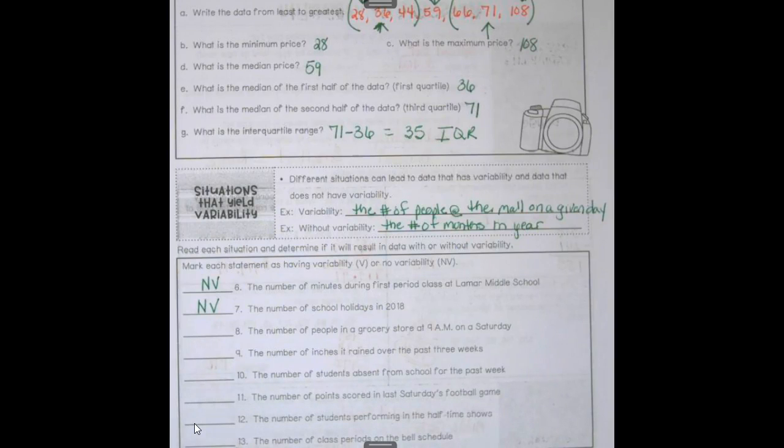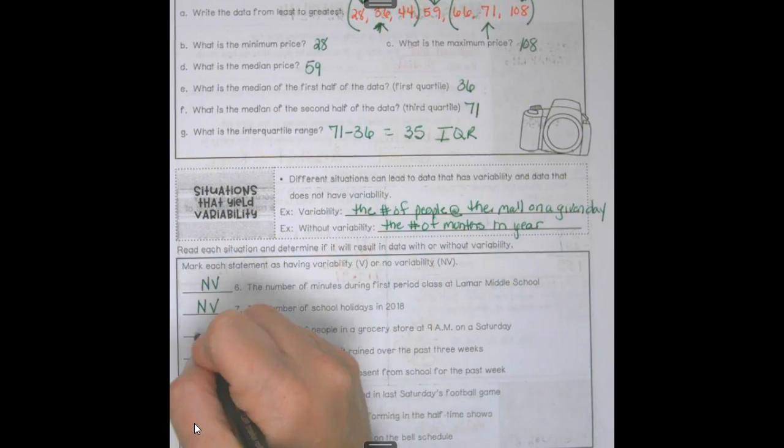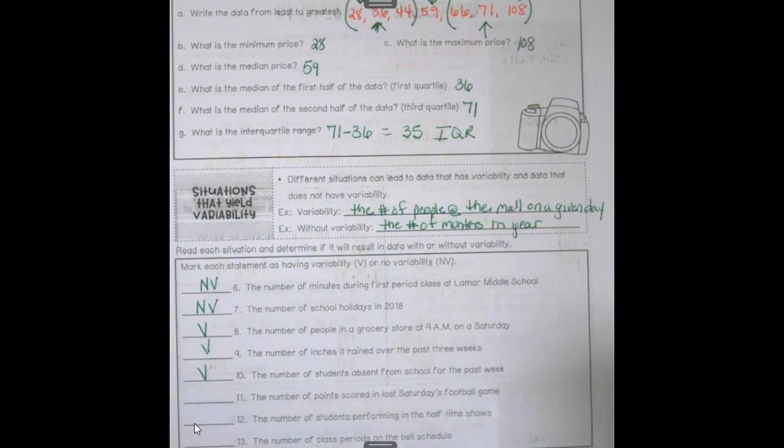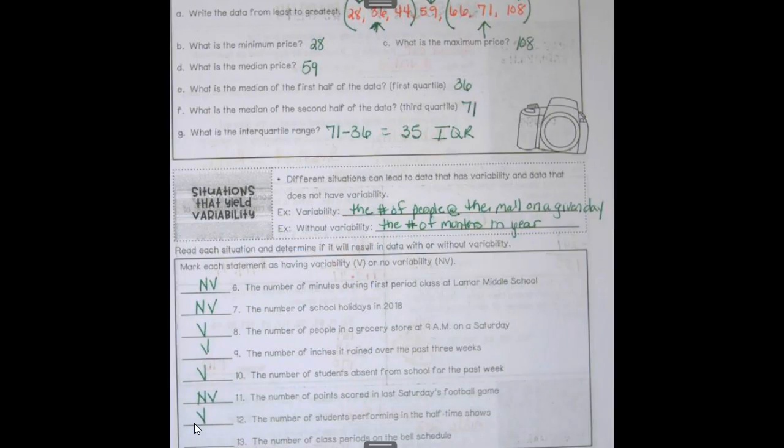The number of people in a grocery store at 9 a.m. on a Saturday is going to be variability. The number of inches it rained in the past 3 weeks. It's going to have variability. The number of students absent from school for the past week. Variability. The number of points scored in last Saturday's football game. The number of students performing in the halftime shows. Well, depending on what shows, if you go to the different shows, that could be different. The number of class periods on a bell schedule. Not variable.